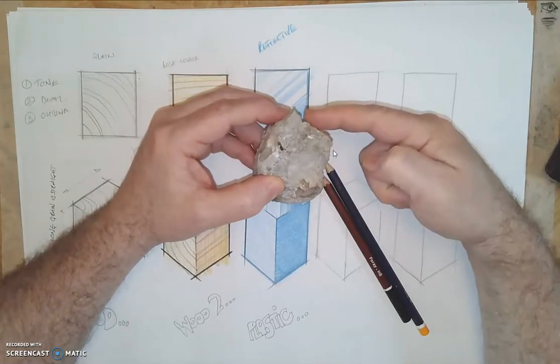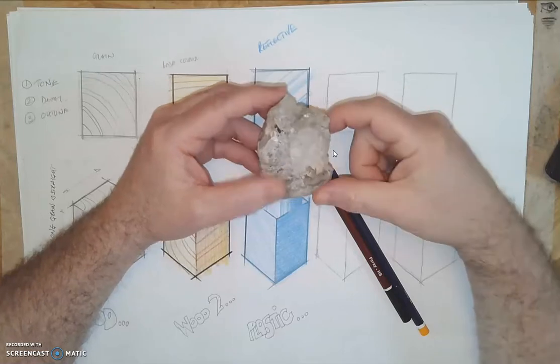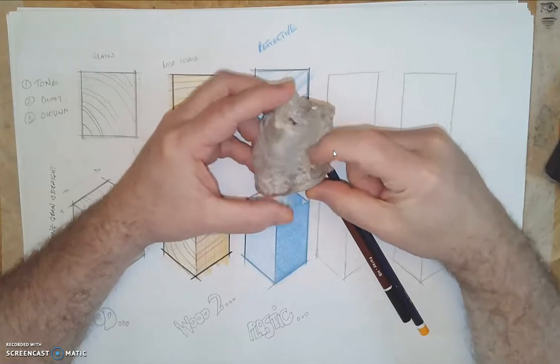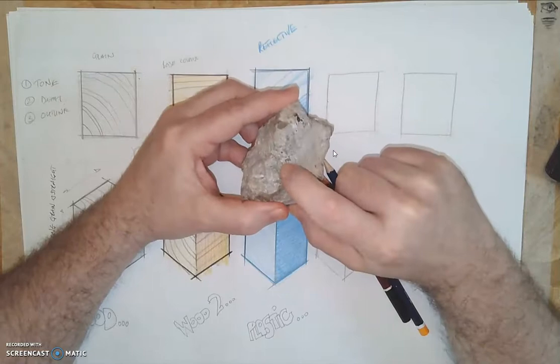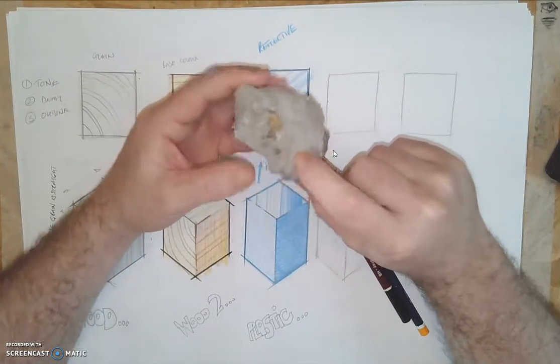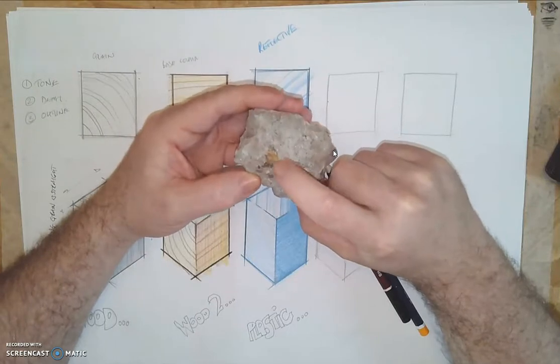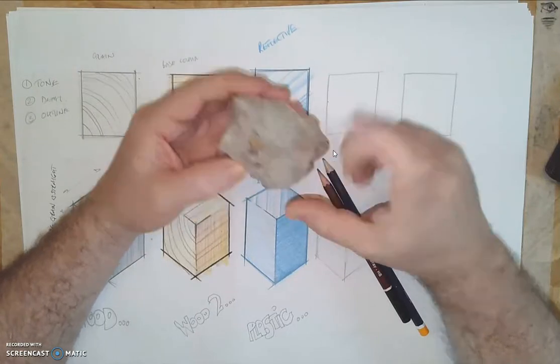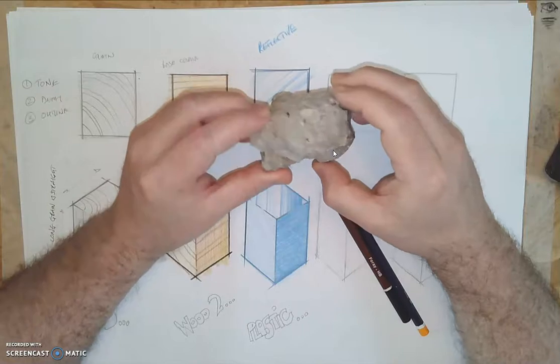But if we look at this particular bit, it has quite a jagged edge. The surface is kind of rough. It has these holes within it, like that, and it has these bits of stone that you can see. So if I'm thinking about rendering this, that's the kind of feeling I want to get from it.